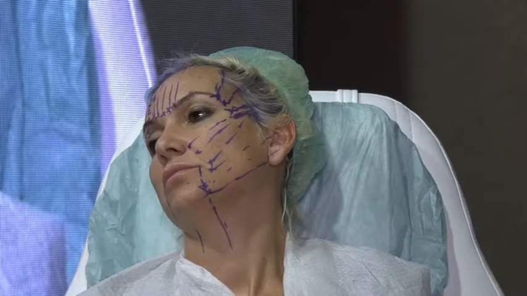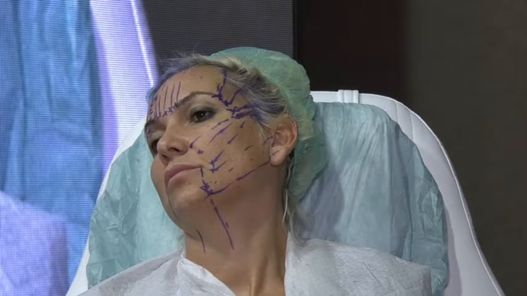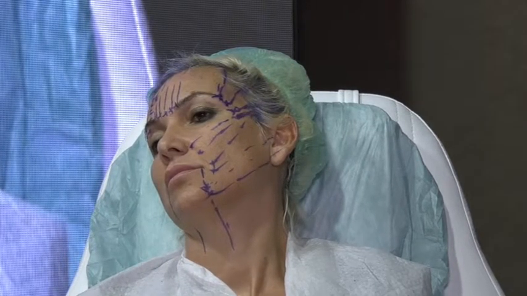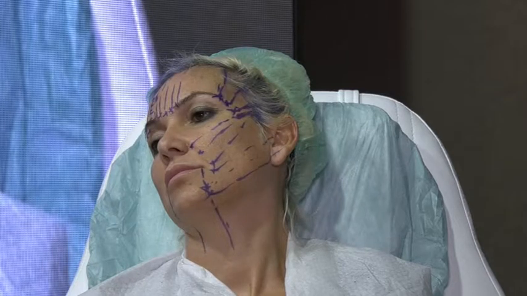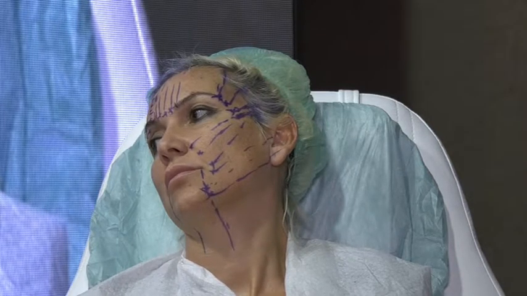This is also a big conflict with a lot of people. They ask me, why don't you put a thread in the middle? Why don't you do the crisscross technique? Because I believe that in lifting, if I want to lift this area, I should take the laxity out away from this area. So I don't do the crisscross.